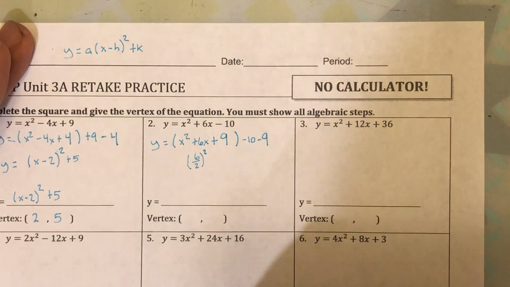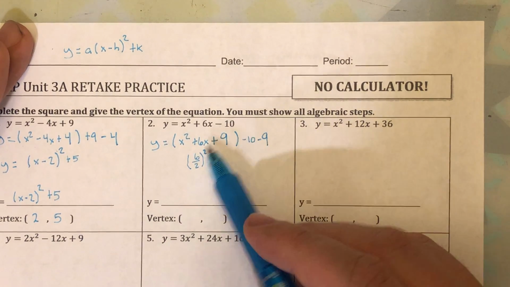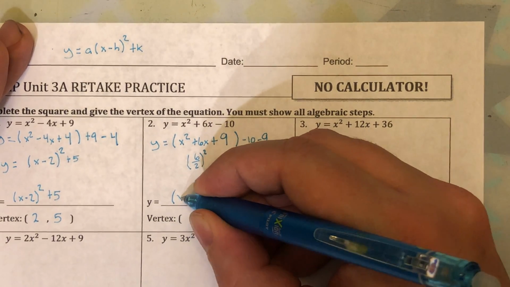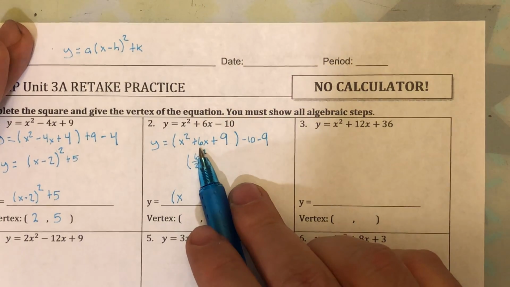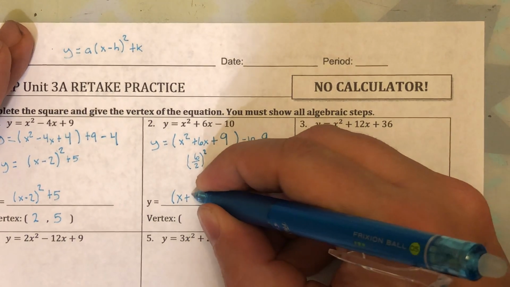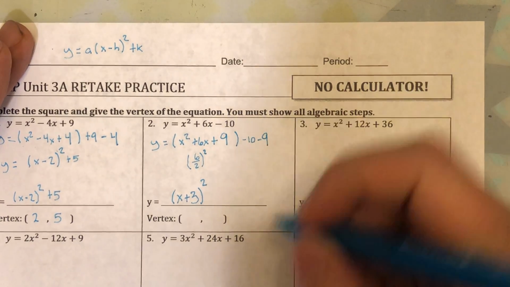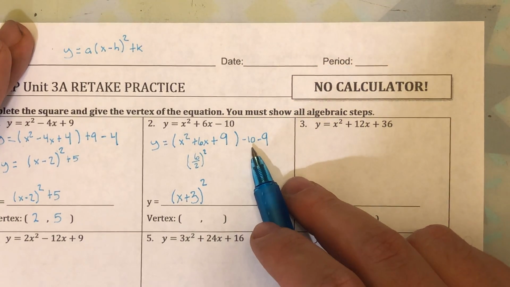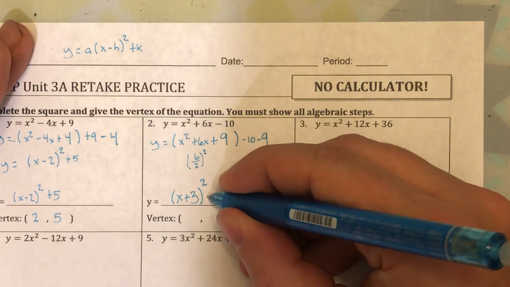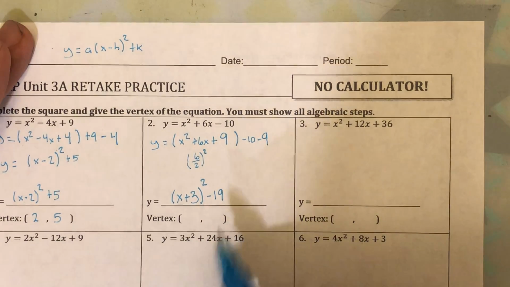This is that perfect square trinomial. So to get it factored, I do x and then half of that b value, so plus 3. And I square it, and then I still have on the outside -10 minus 9, so minus 19.